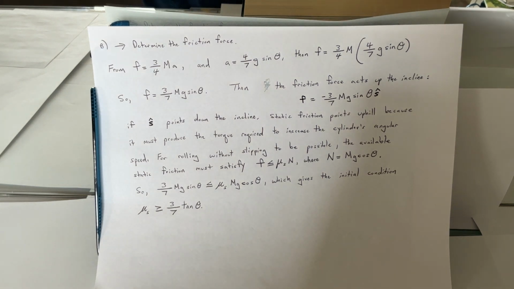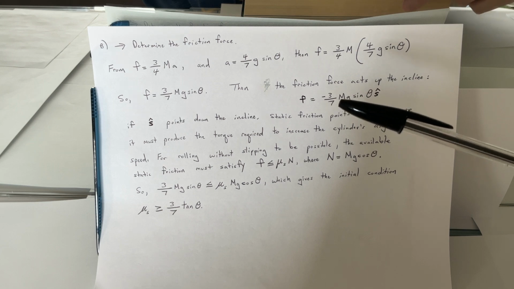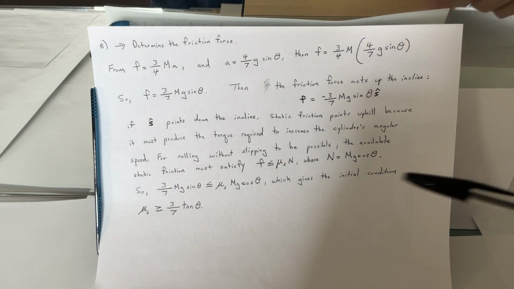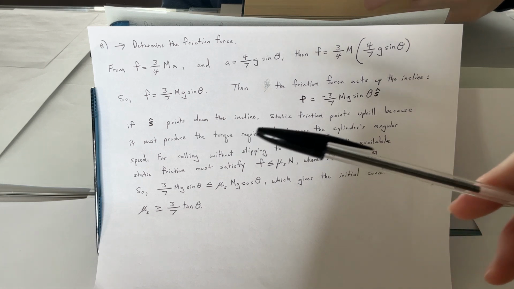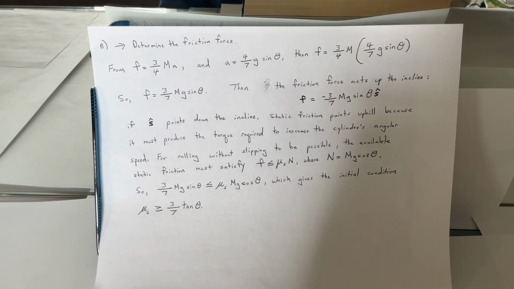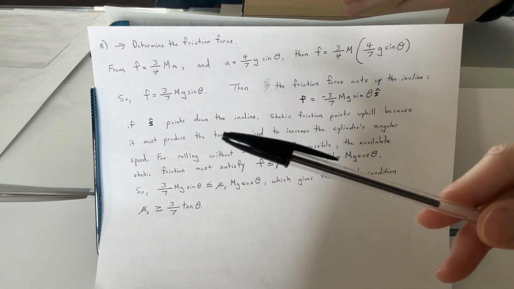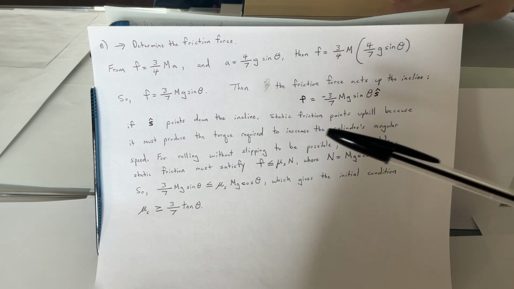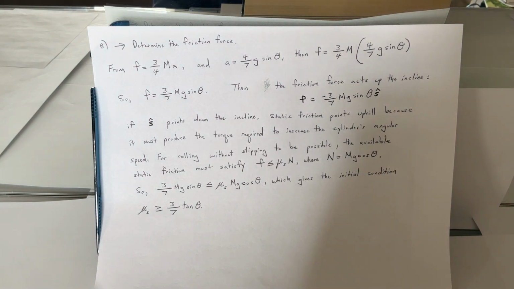And then from here, the friction force acts up the incline. F equals negative 3/7 mg sine theta s hat, if s hat points down the incline. Static friction points uphill because it must produce the torque required to increase the cylinder's angular speed.